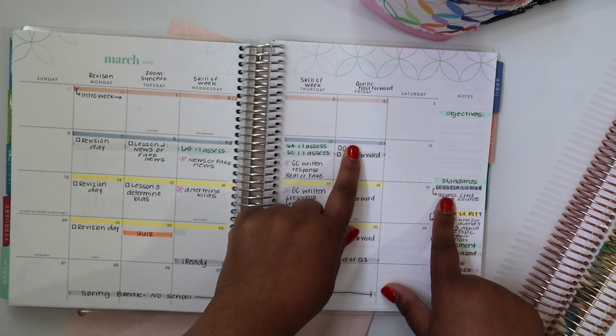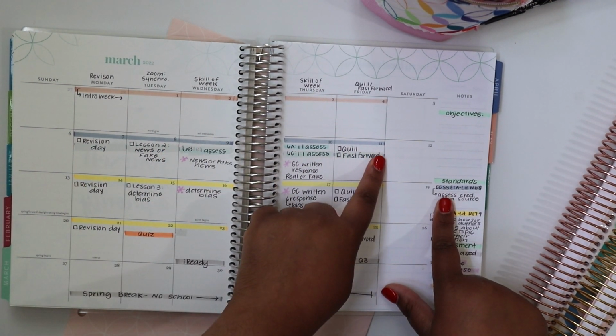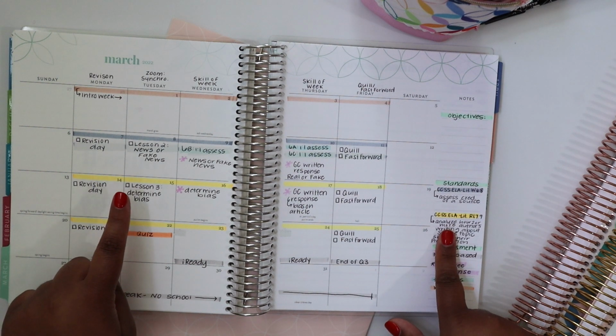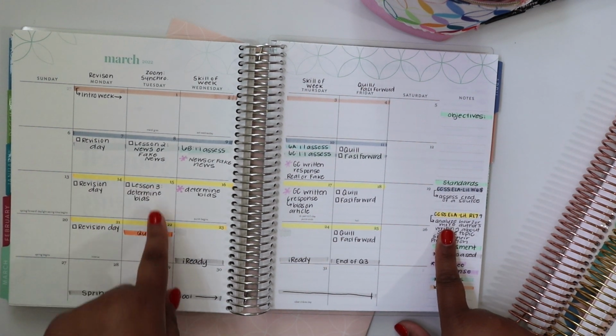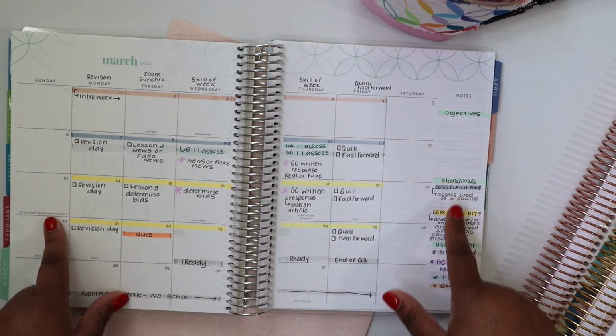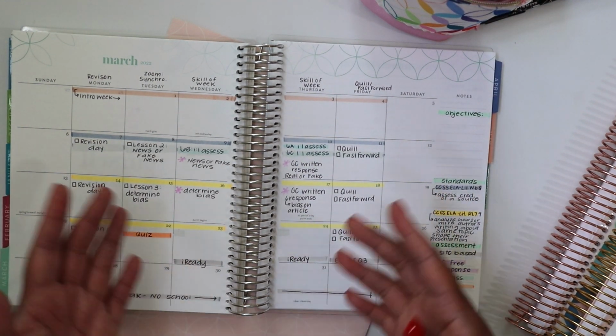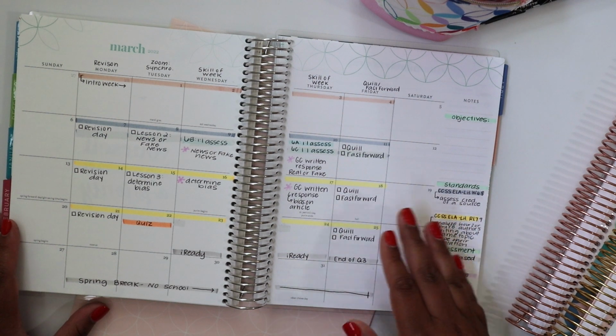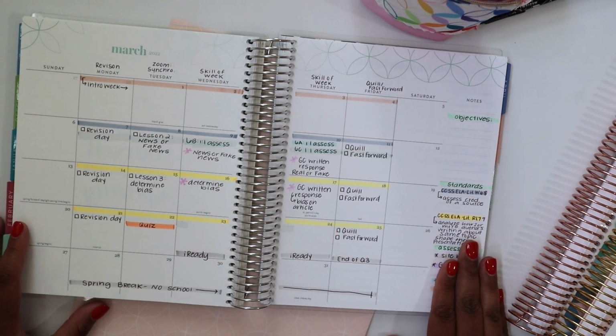So the first writing standard I'm going to be working on the second week of March, and then this reading standard I'm going to be working on the 3rd and 4th weeks of March. So I can clearly see when I am putting my standards in, and this helps me make sure that I'm giving adequate time to all the standards that I need to cover.